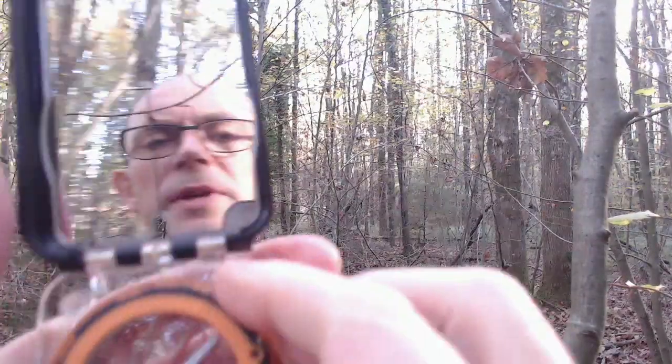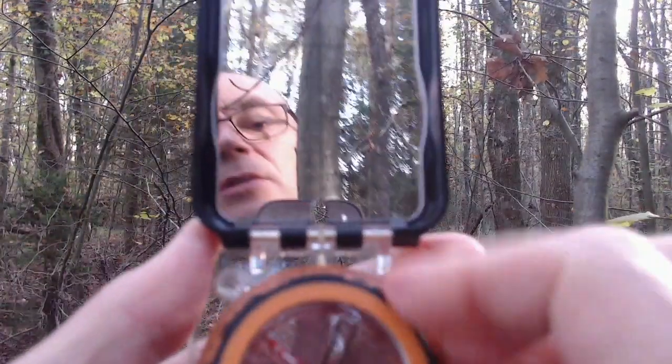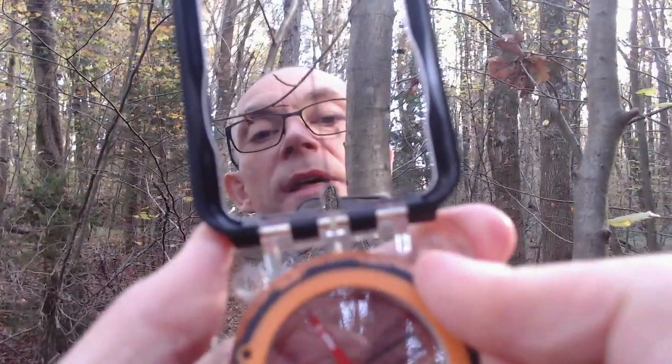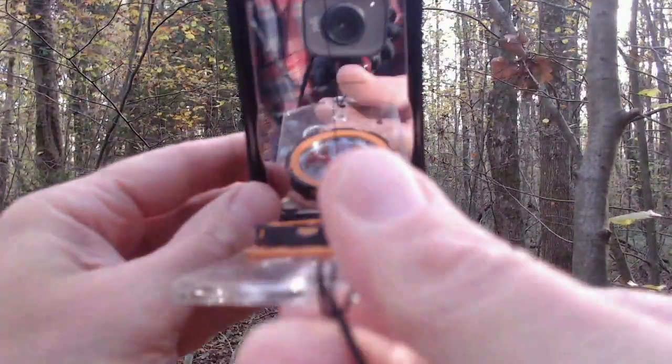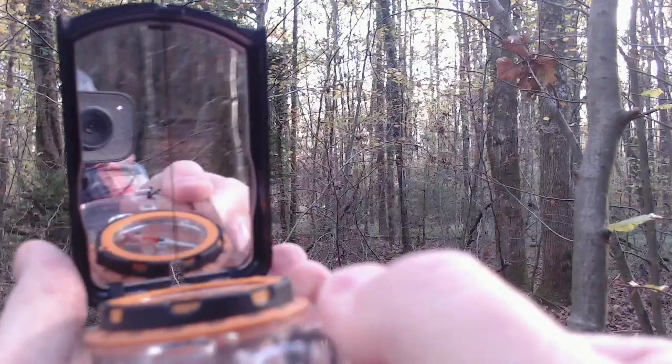So what we do is we set our bearing, we rotate this until we have our bearing, which we said was 116, I believe, somewhere around there. So we've now set the bearing up there. We rotate that down and we want our needle to match.